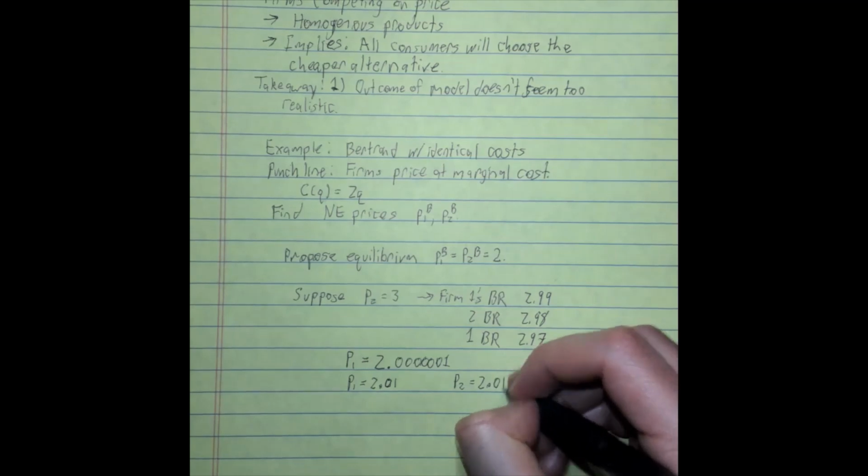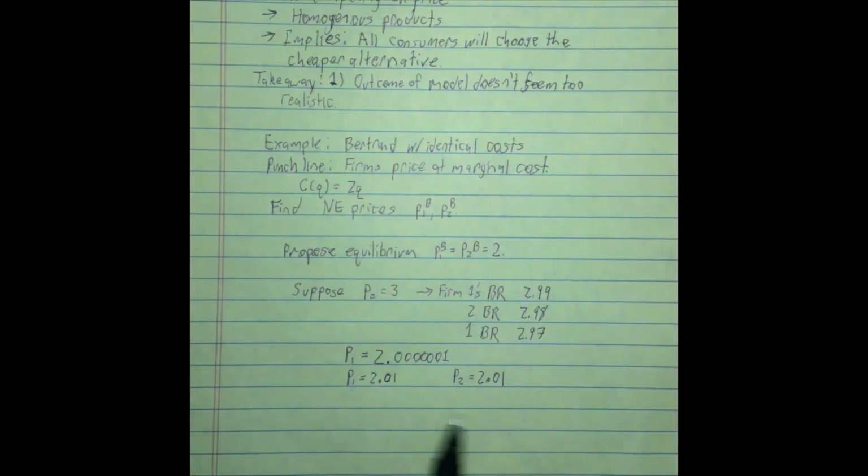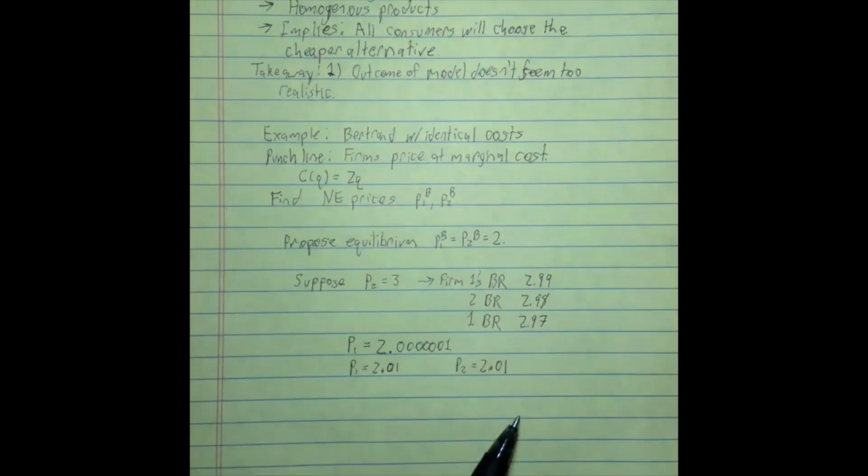So here, each firm pricing at $2.01, each firm gets half a unit of profit. If firm 2 raises its price to $2.02, it gets no profit. If it lowers its price to $2, it gets no profit. So it's playing a best response to firm 1. Firm 1 likewise is playing a best response to firm 2.